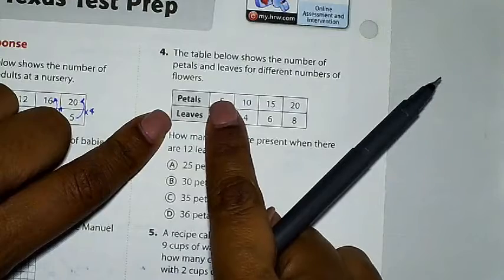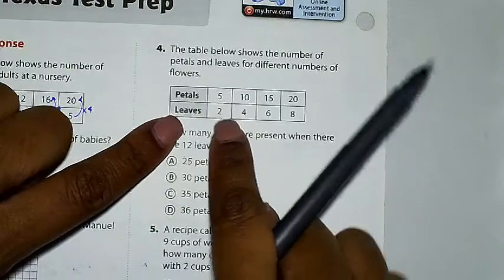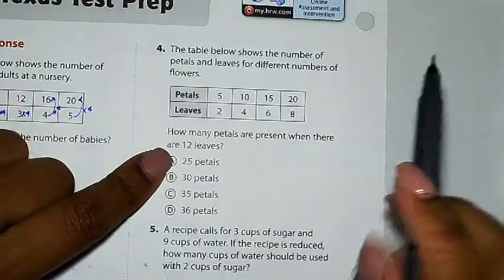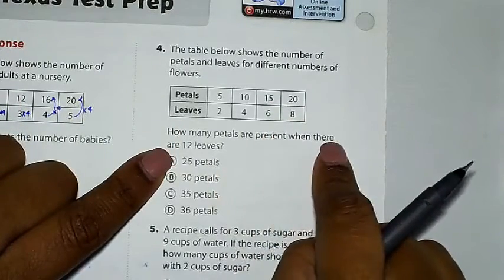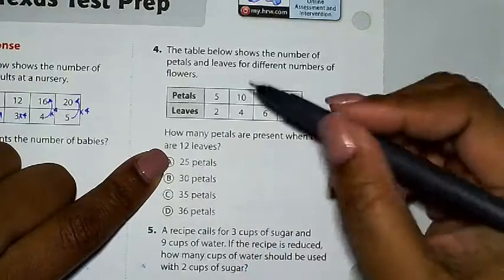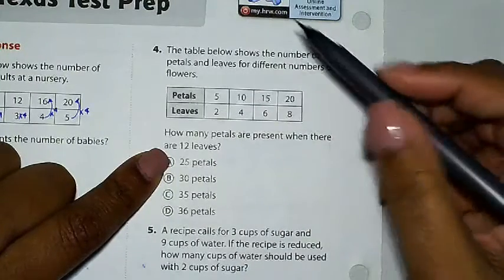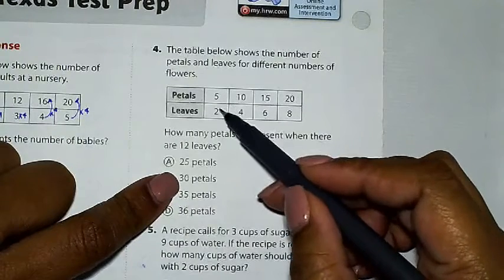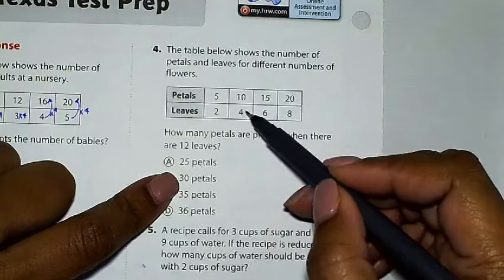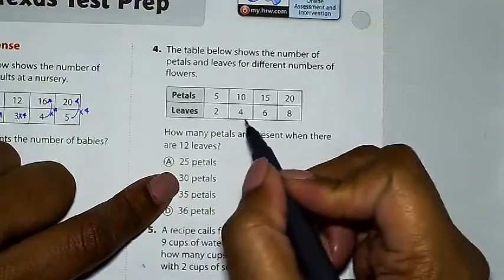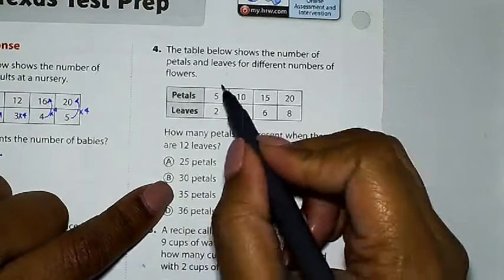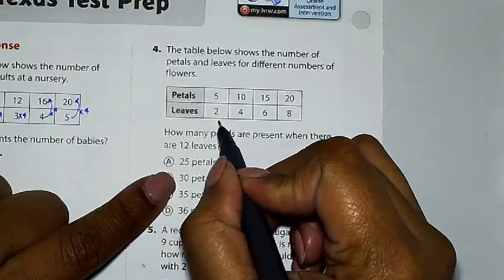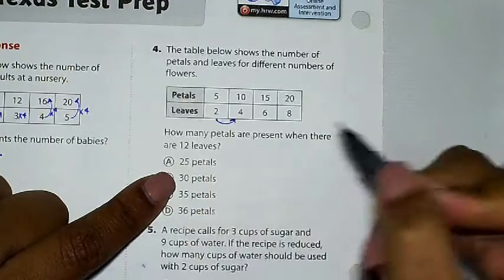So a 5 petal flower has 2 leaves, a 10 petal flower has 4, 15 has 6, and 20 petals have 8. How many petals are present when there are 12 leaves? So we're trying to figure out how we're getting from leaves to petals. So we can make our relationship go from leaves to petals this way, or we can go left to right like this. So if I'm going from 2 to 4, that's times 2.